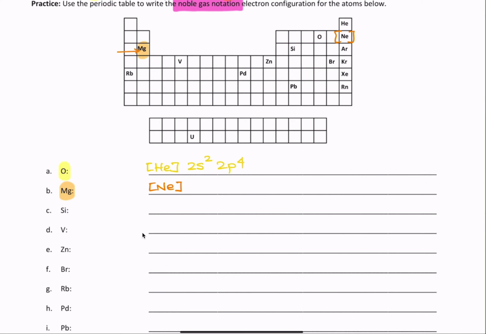If I want to reach magnesium, I have to cross 1, 2 boxes of the 3s. So 3s2.